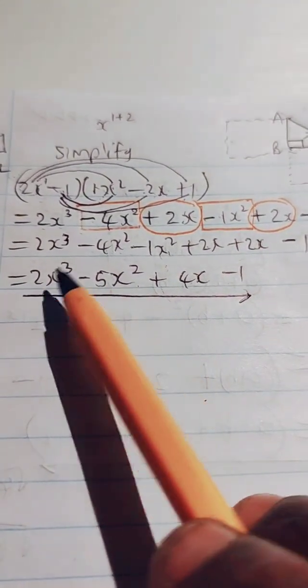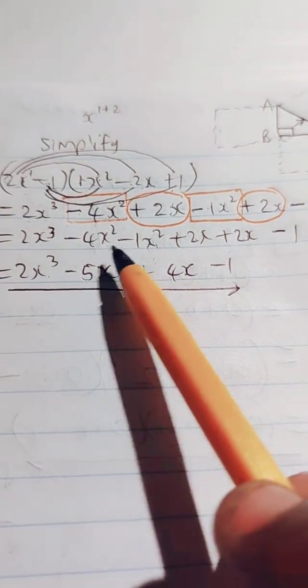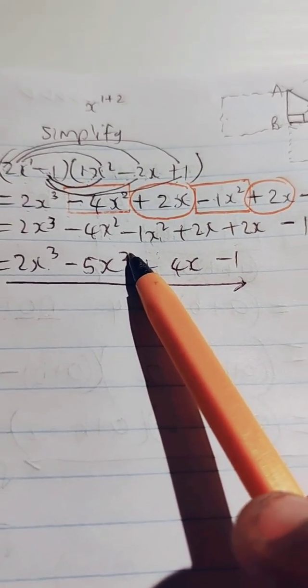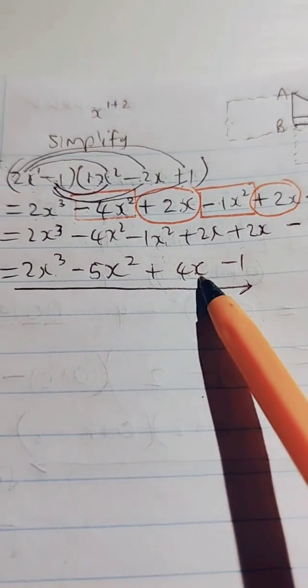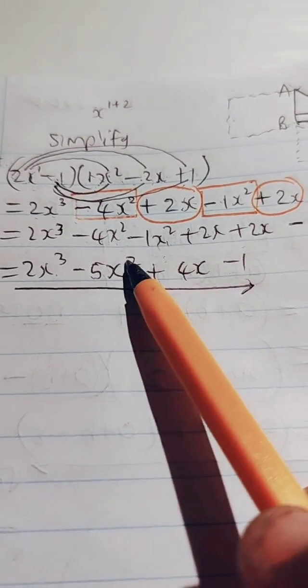Because these are not like terms. Even though they both have x, the exponents are different. The x squared and 4x, you cannot add these two. They are unlike terms. We cannot add unlike terms.